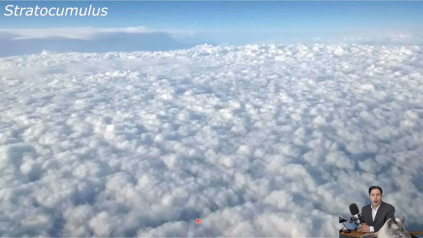This is what the top of stratocumulus looks like. So it's a big blanket of puffy clouds. And sometimes you'll fly over the ocean, you'll see this just for hours and hours, stratocumulus.